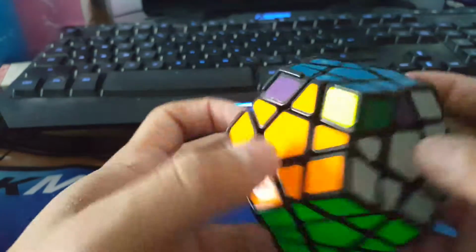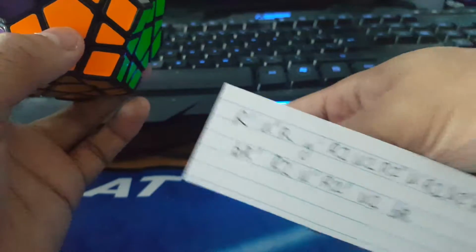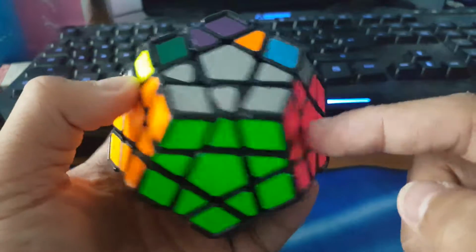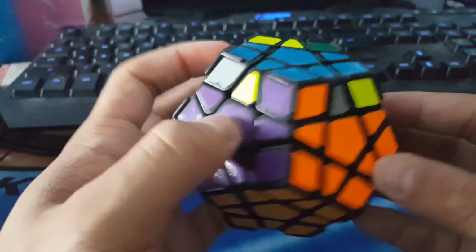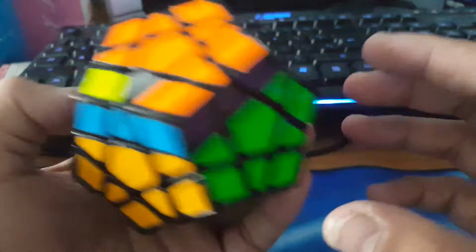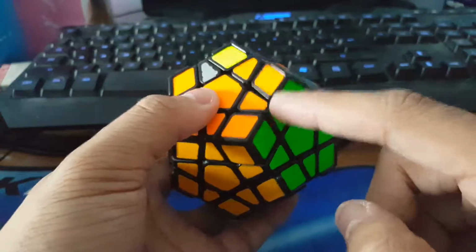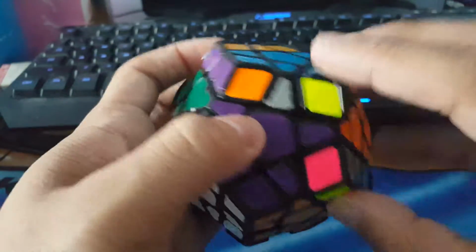Here, it doesn't matter. You have to do whatever the algorithm shows you to do. The reason being is, you don't want to affect this corner here, this bar, so that's why you have to use this line instead.